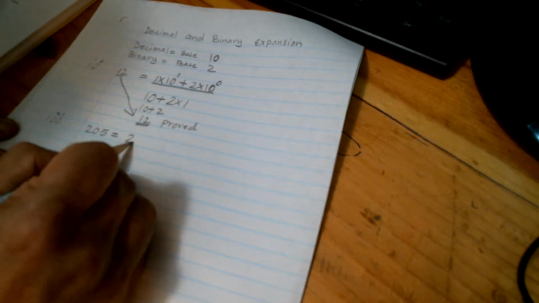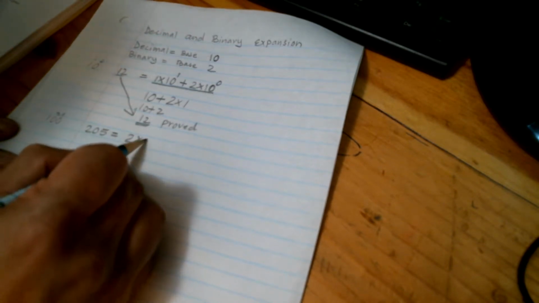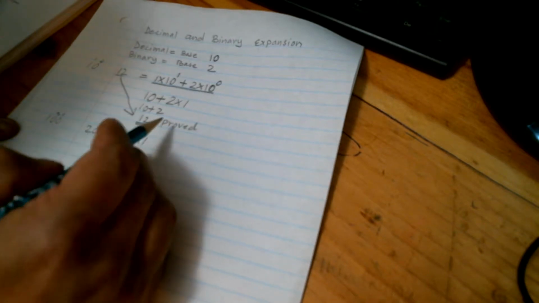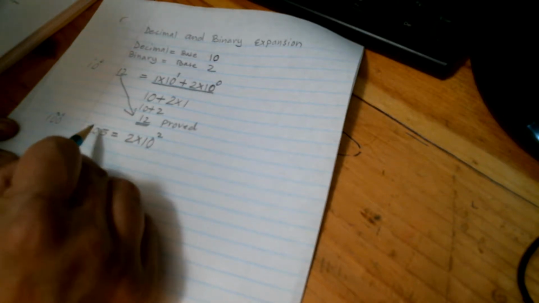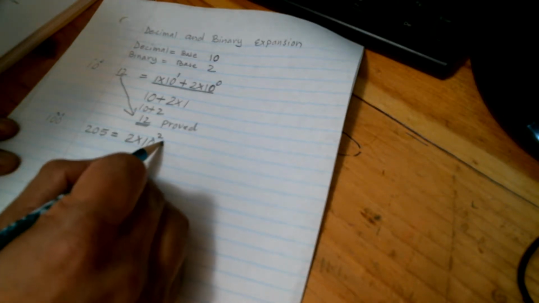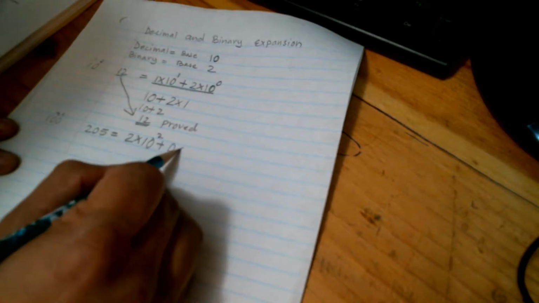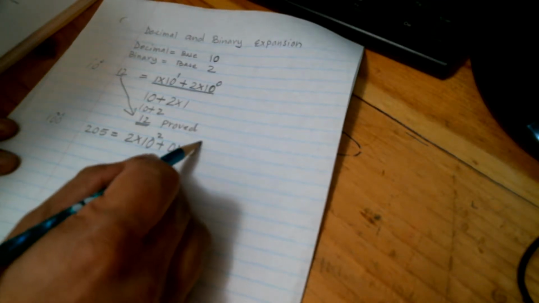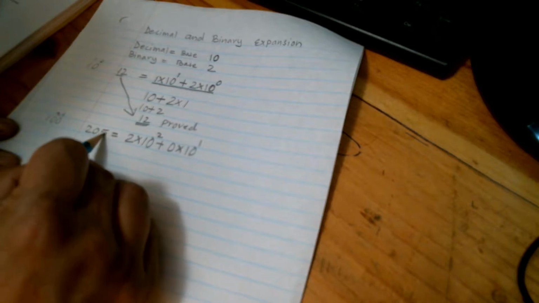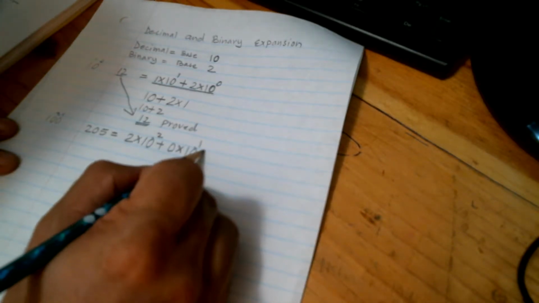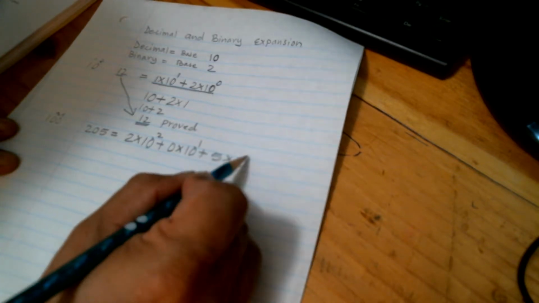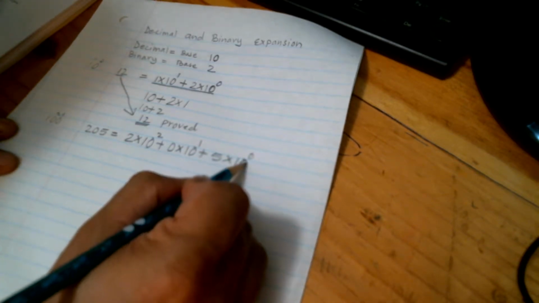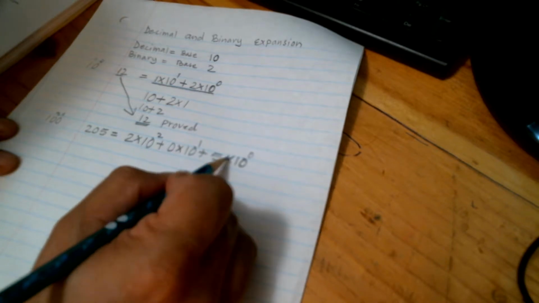So we have 2 times, since this is decimal, so based upon 10, 10 to the power 2, plus 0 times 10 to the power 1, plus 5 times 10 to the power 0, guys. 5 times 10 to the power 0, right?